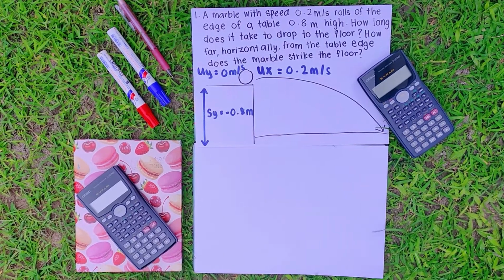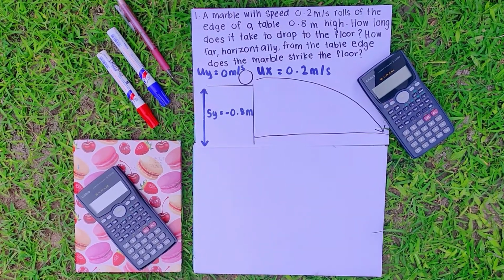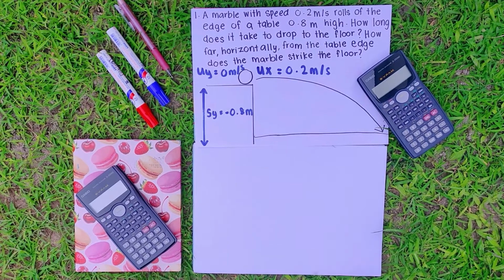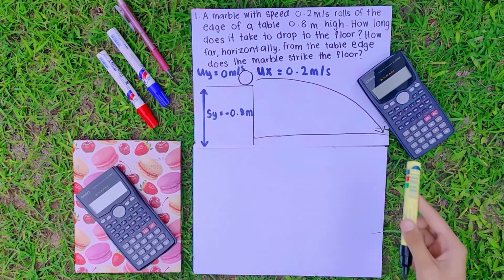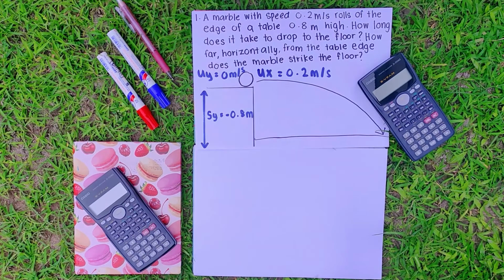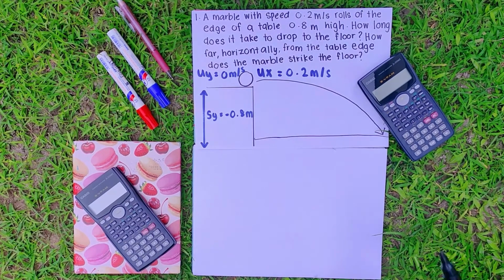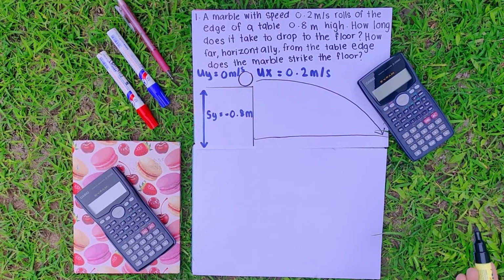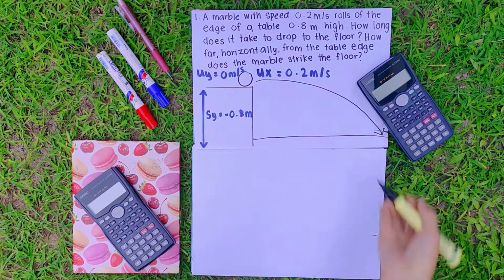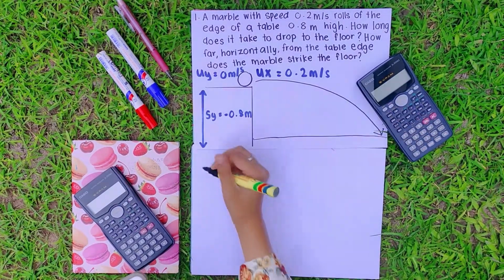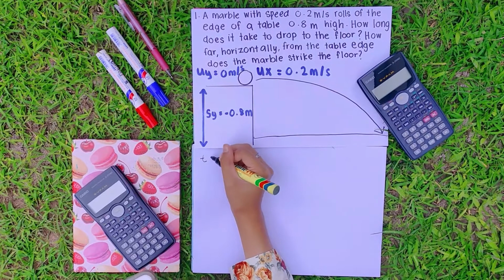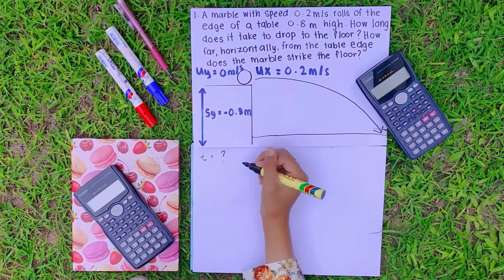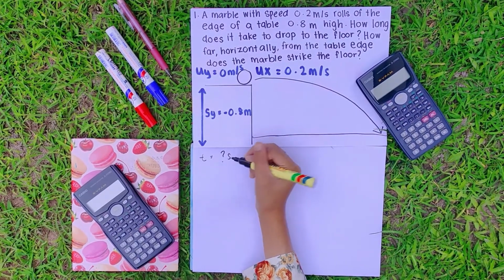Okay, so we're going to look at what the question wants from us. It states here that it wants the time, which is how long does it take to drop to the floor. So here we're going to find time is equal to how many seconds.